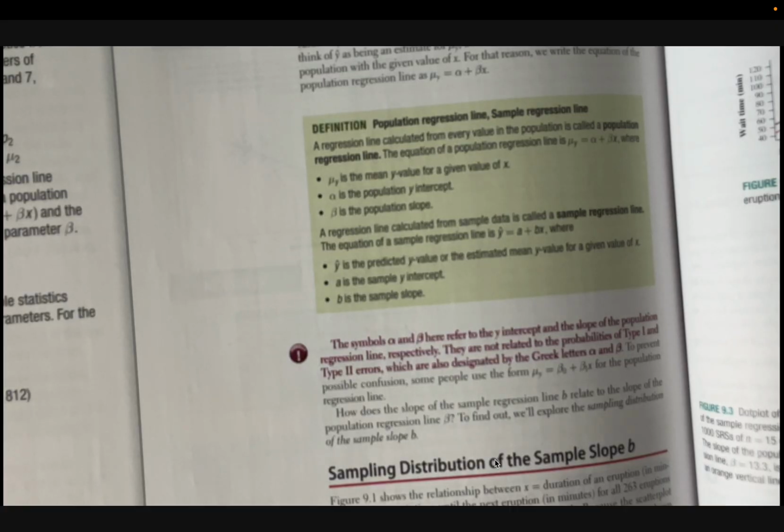Again, we've used those letters before for type 1 and type 2 error. We use them for the significance level. They have nothing to do with that. We're just using the same letters again, okay?